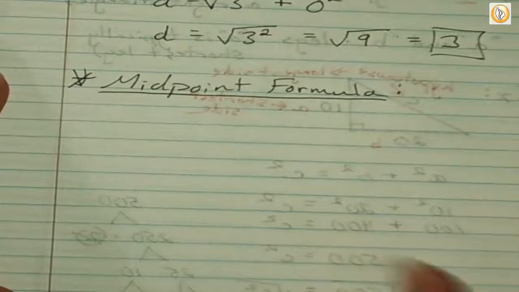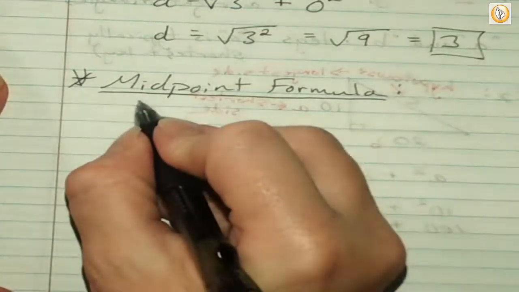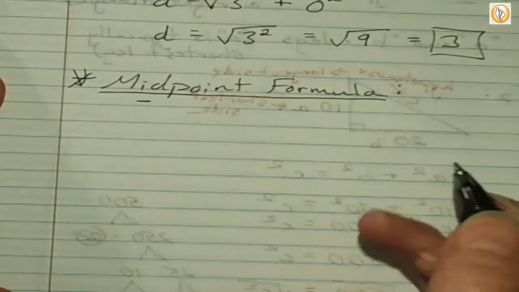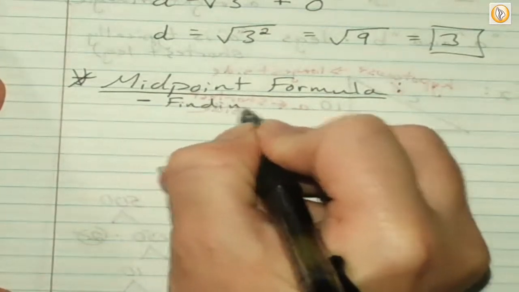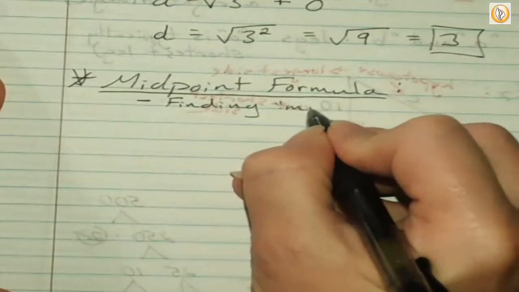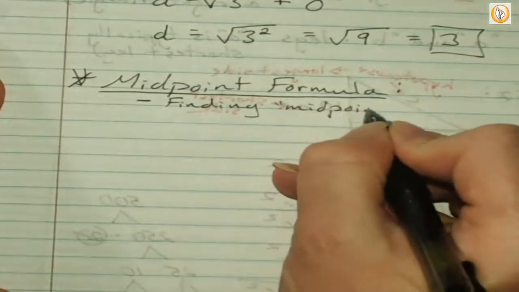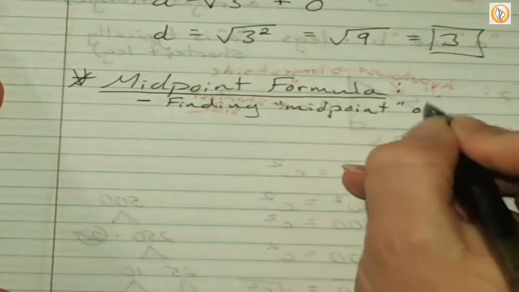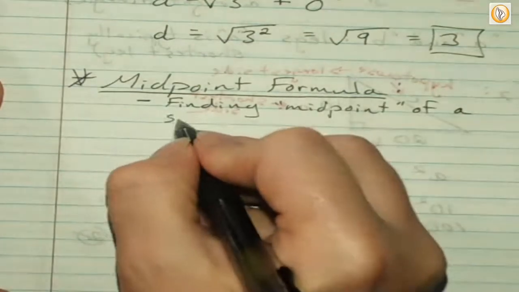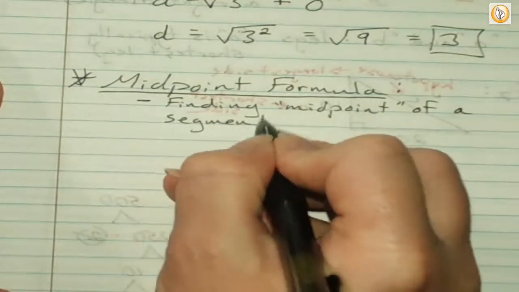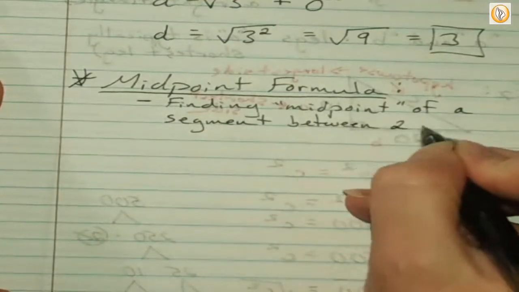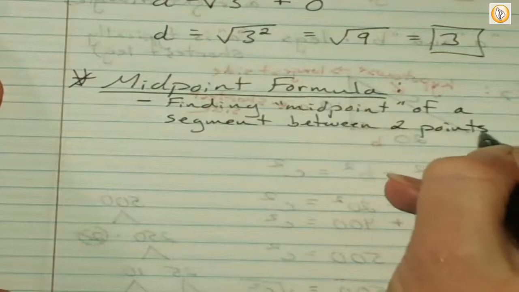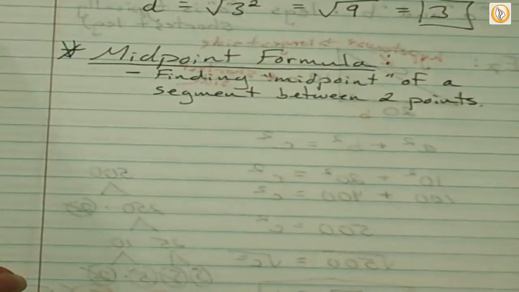This stuff, it's a lot, but really, all you're doing is plugging in information. So in midpoint, you're finding the midpoint of a segment between 2 points. Again, all stuff you will definitely be using in geometry.